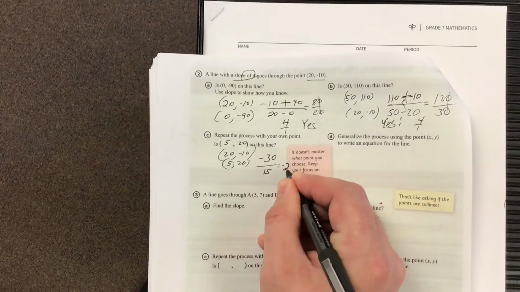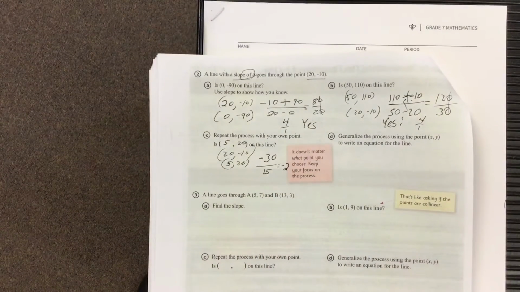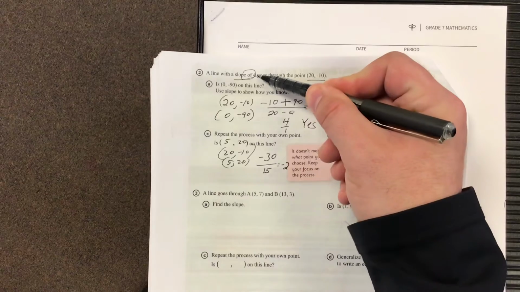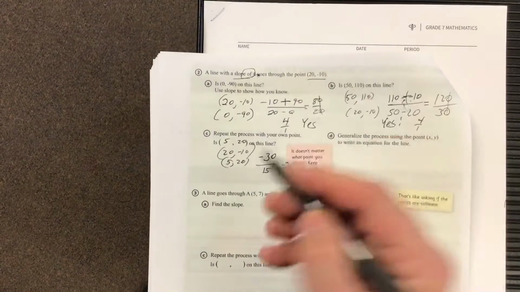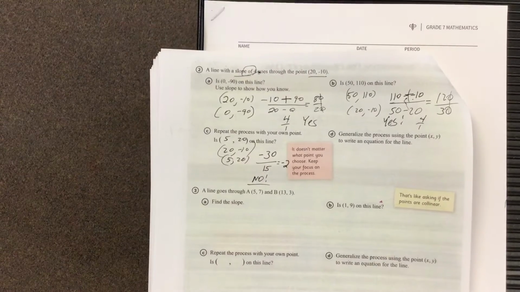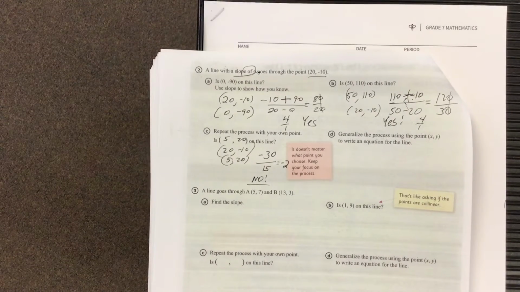Actually came out to be a pretty nice number for us. The slope would be negative 2. Is that on the line? Does it have the same slope as it tells us in the problem? Yes. No, Landon, it said the slope was 4. Why did I say yes? Because you thought it was.